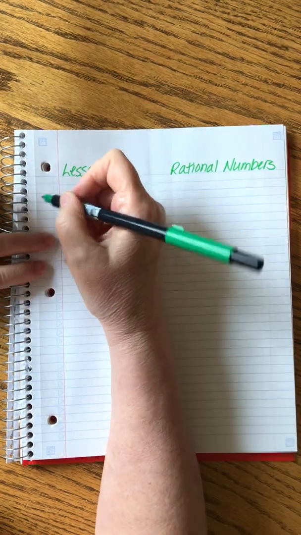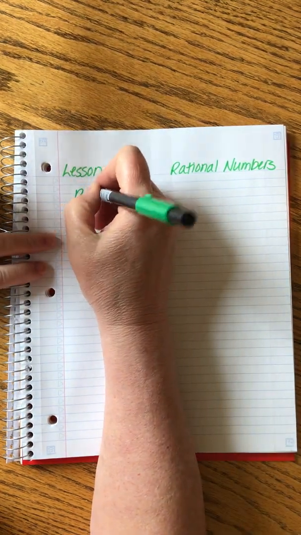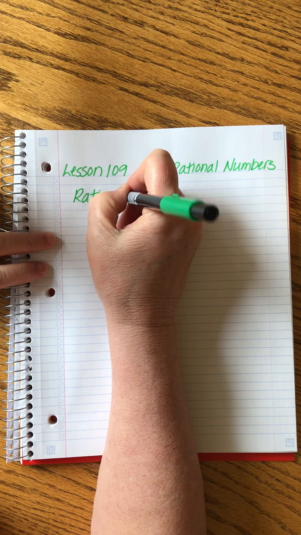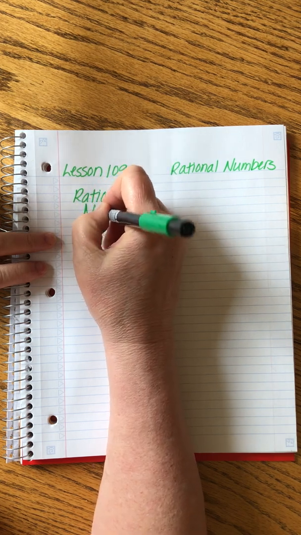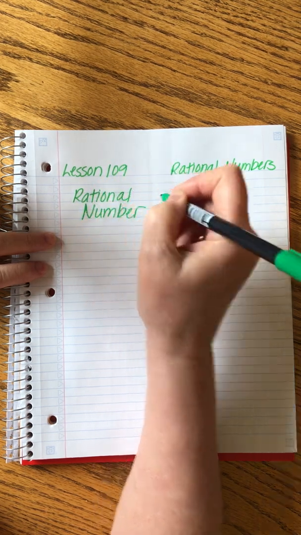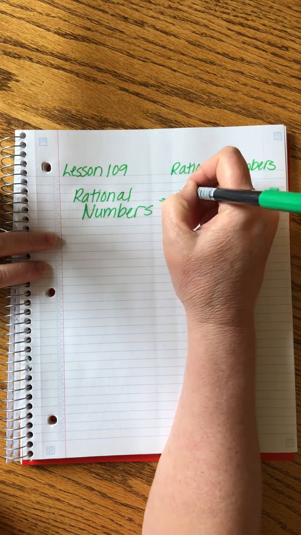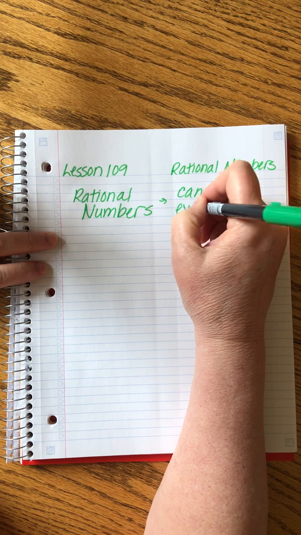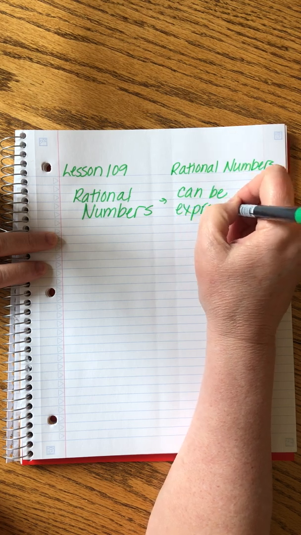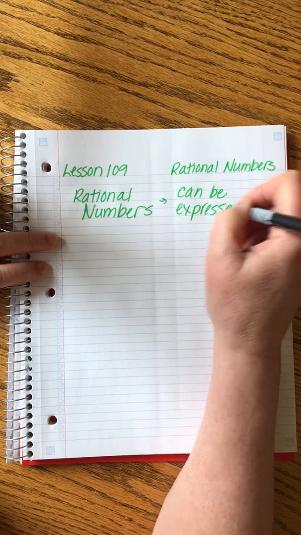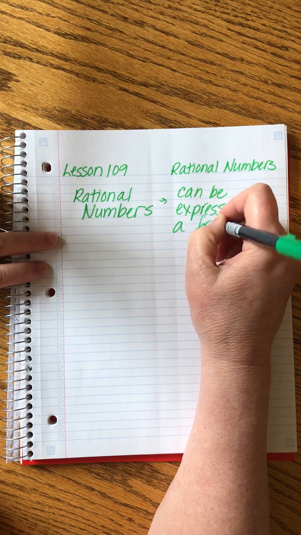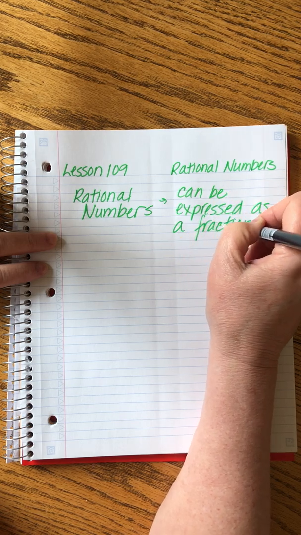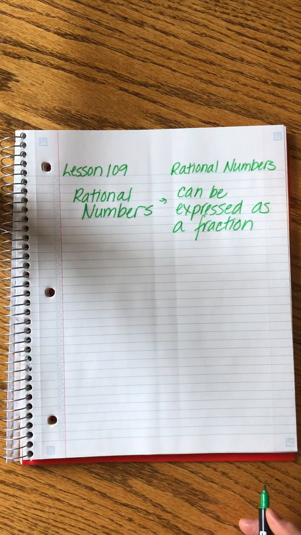You remember, I'm sure you do, that rational numbers are all the numbers that can be expressed as a fraction. Okay, if you can write it as a fraction, then it's a rational number.